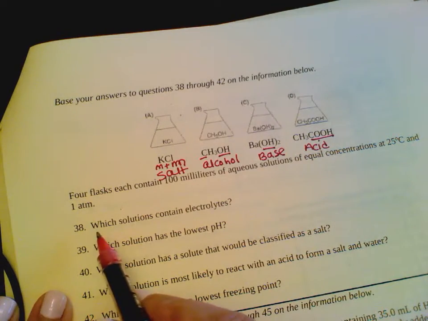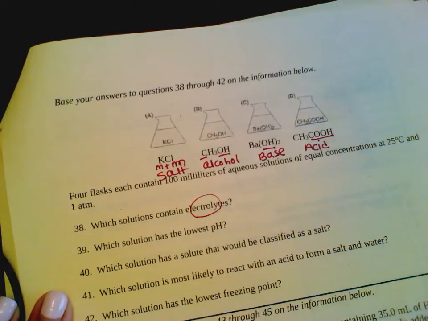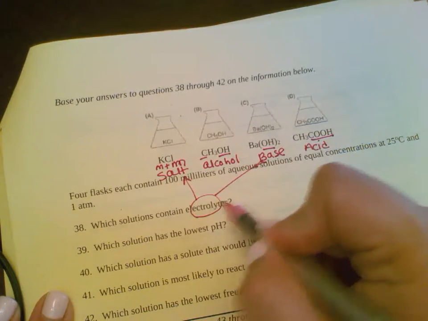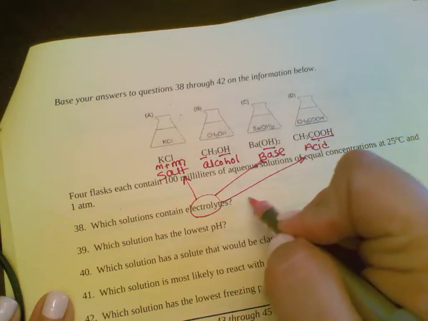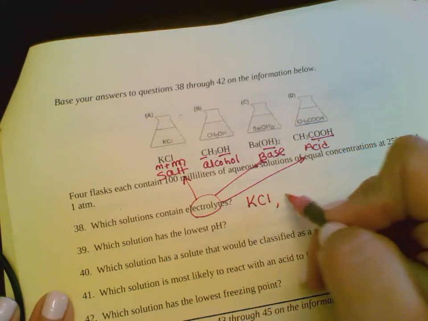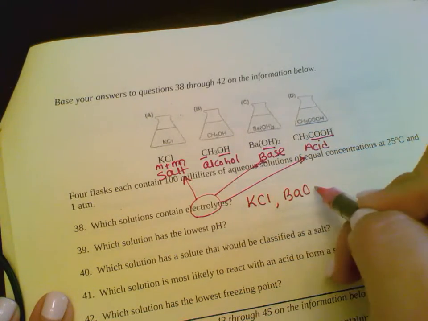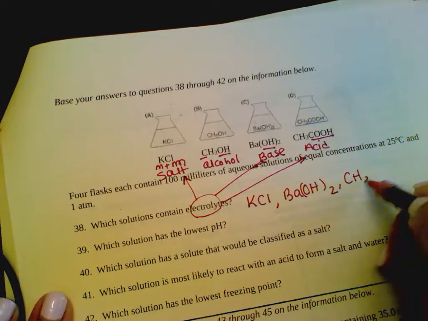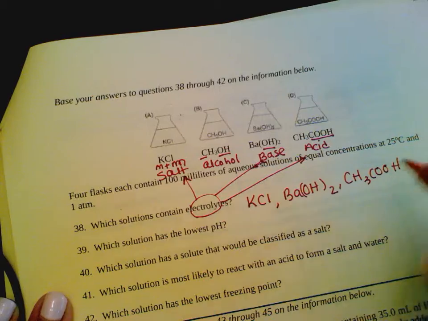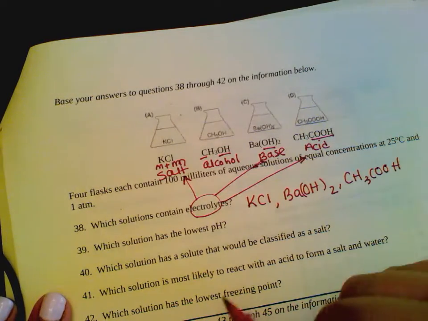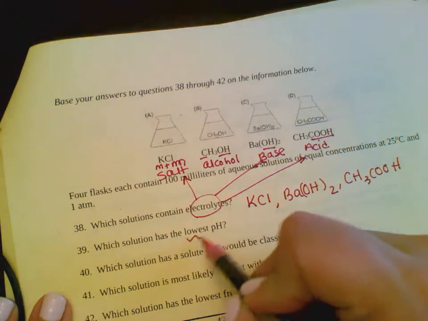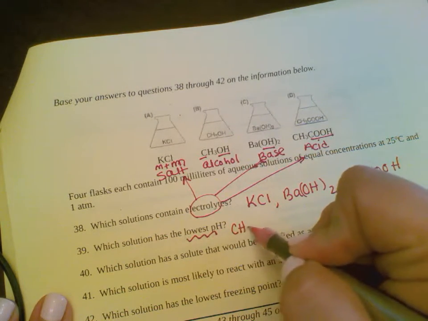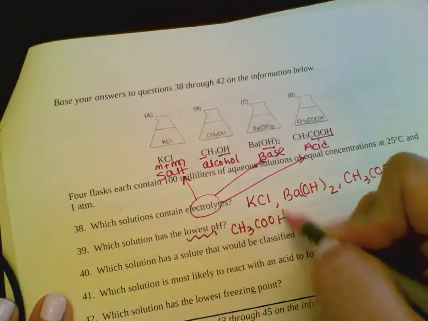So 38 says which contain electrolytes. Again, I can have salts, bases, or acids. So KCl, Ba(OH)2, or CH3COOH. 39, which solution has the lowest pH? So when I think low pH, I would be an acid, so CH3COOH.